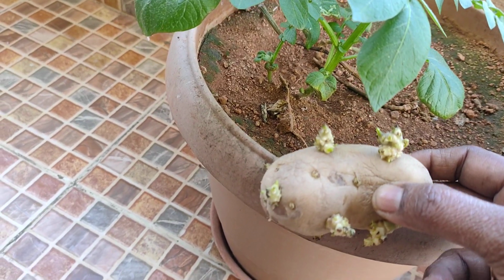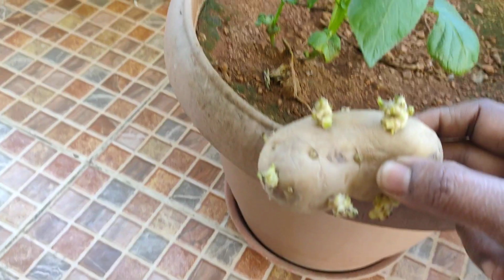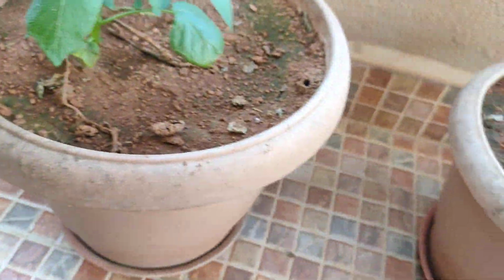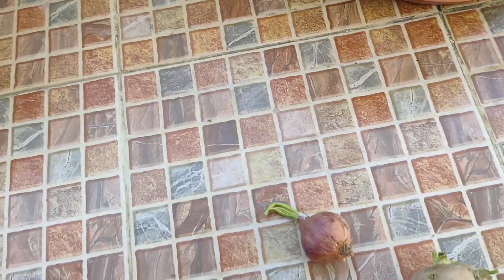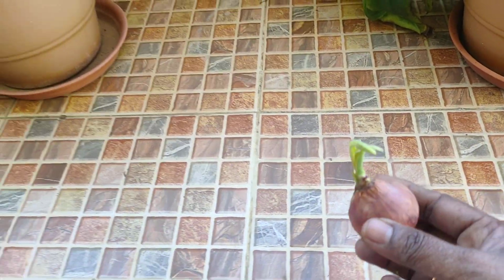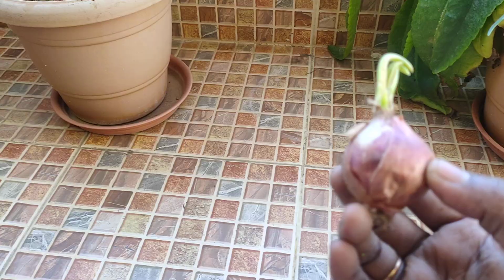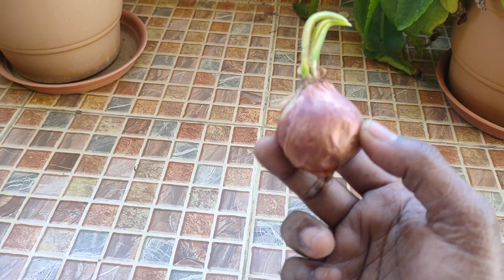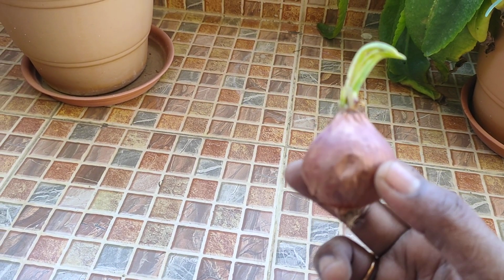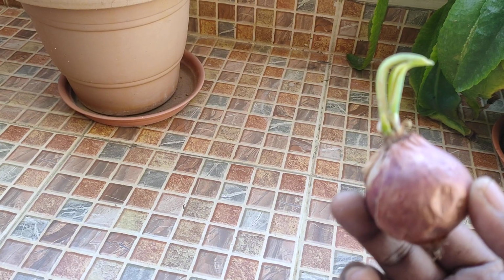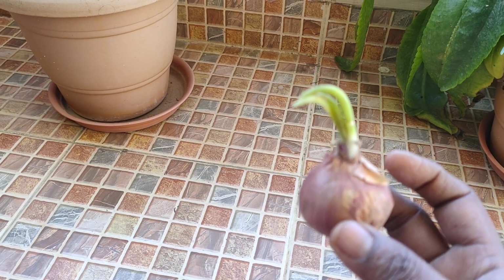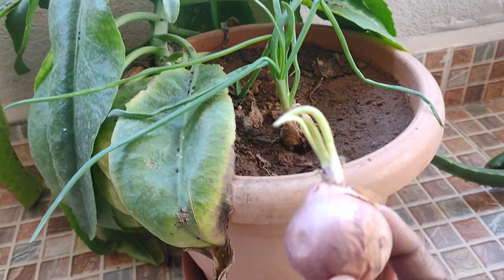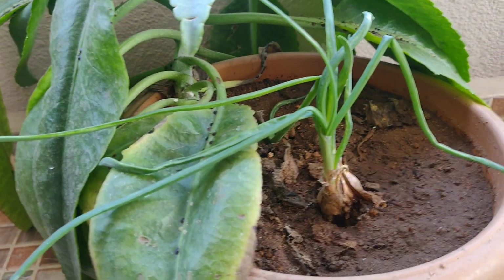A modified stem stores food. So this stem is the tuber stem. Food is stored in the stem. So this potato is the stem. When you observe the onion, this onion is the bulb. The onion bulb grows into a new plant. This is also a stem. Onion is also a stem. This stem grows into a new plant. So the bulb structure grows into new plants. When we plant these onions into the soil, they grow into new plants.